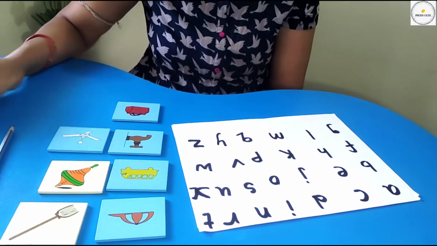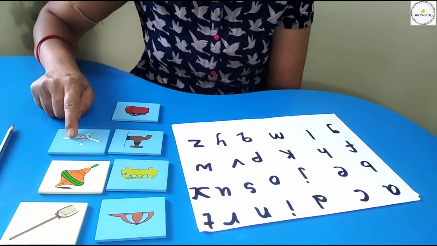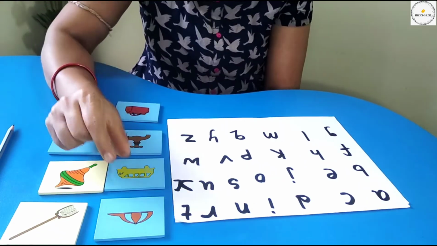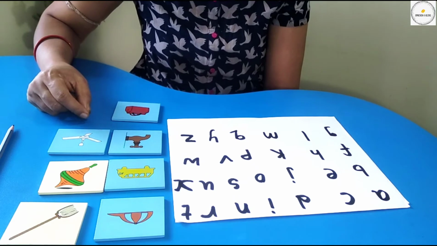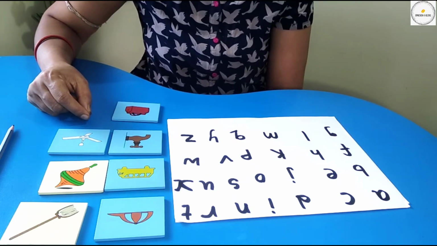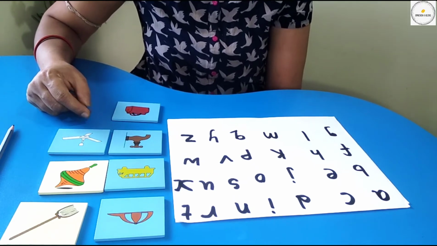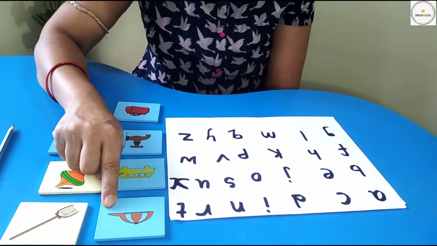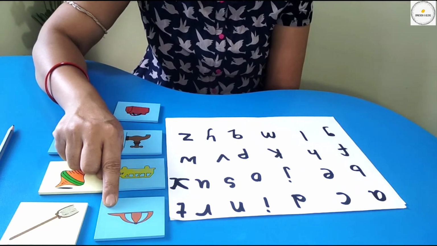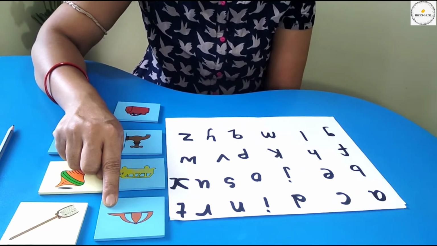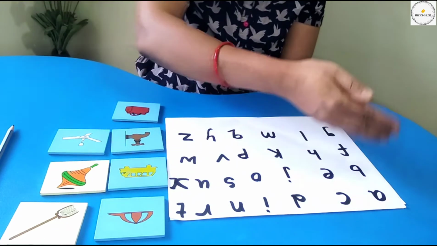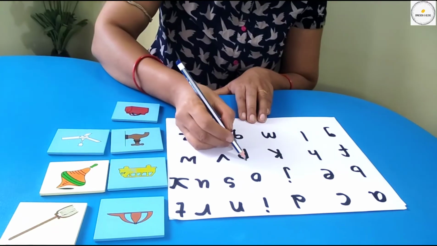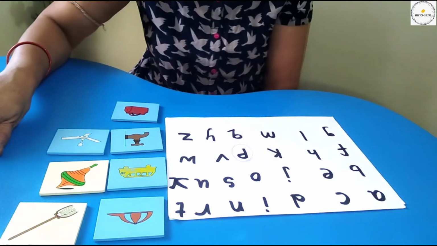After the child is able to find out the first sound of all these picture cards, I'll say to the child, let's find out the last sound of all these picture cards. We have to stretch the word and help the child to identify the last sound of that particular word, like this. Cap. When I say cap, which sound do you hear at last? It's P, right? Where is P here? Let's find sound P and circle it. Like this, the child has to circle the last sound.